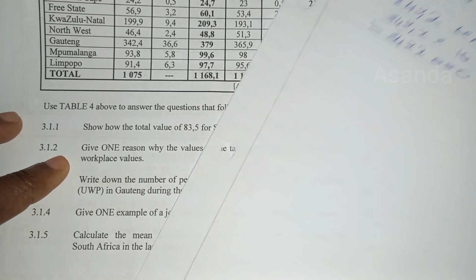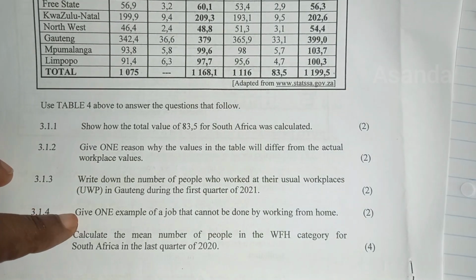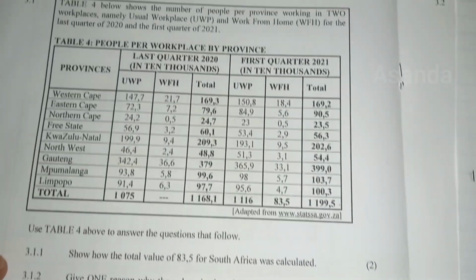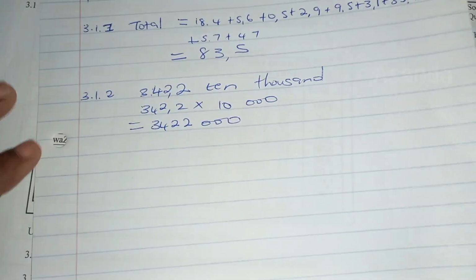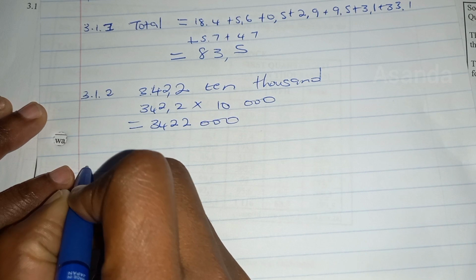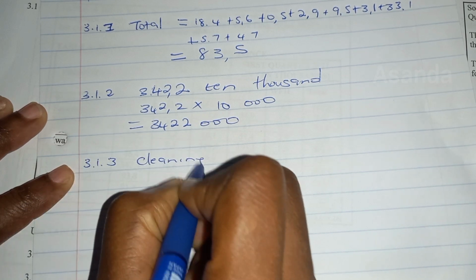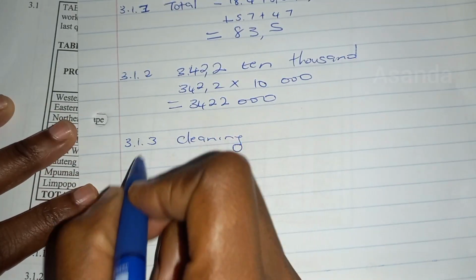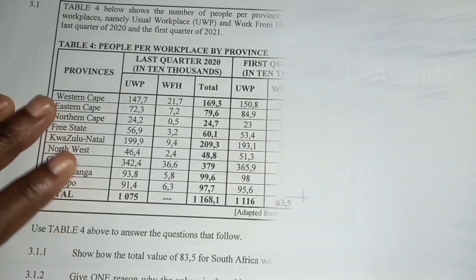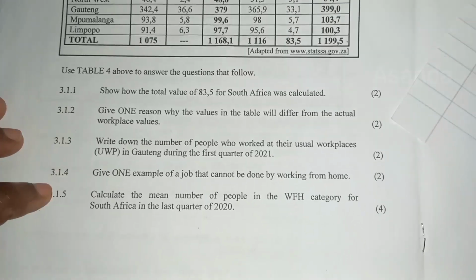Next one. Give one example of a job that cannot be done by working from home. Cleaning. You can't clean a property from home unless you're cleaning your own property. That would be cleaning. 3.1.4.